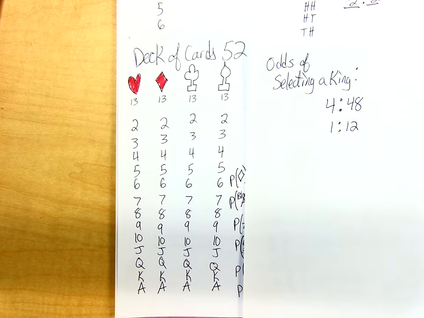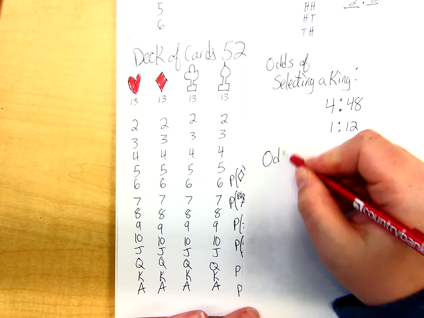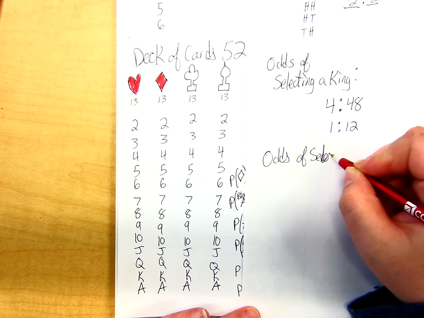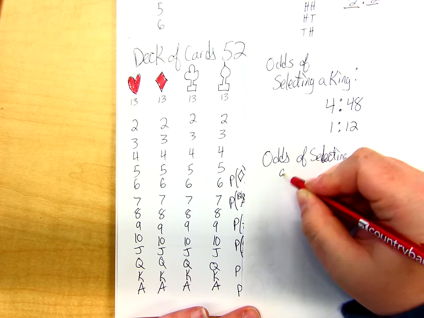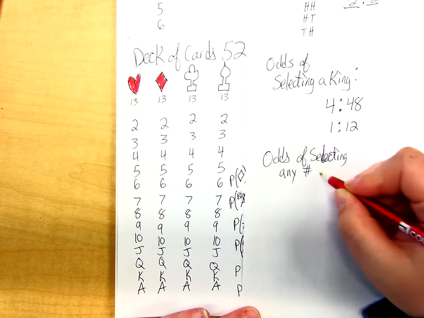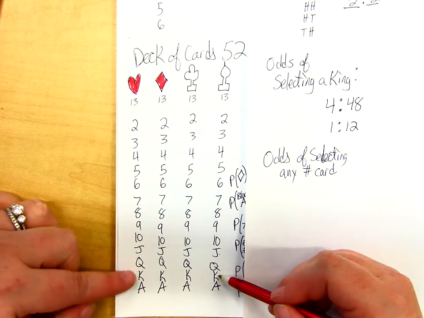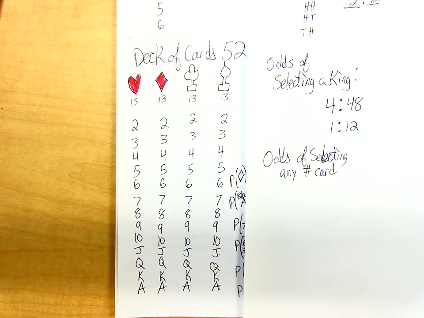How about the odds of selecting any number card? You just need a card with a number on it. So not a jack, queen, king, or ace. Any of the other ones are fine.